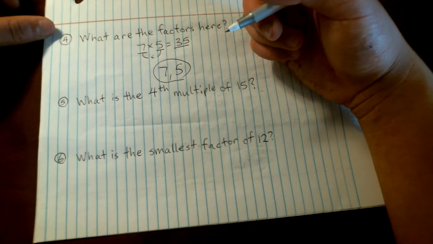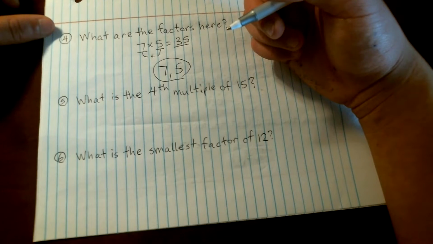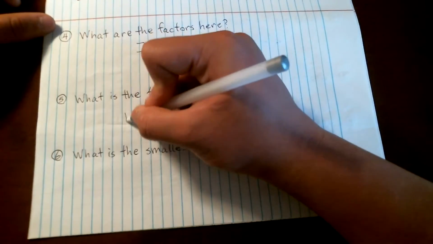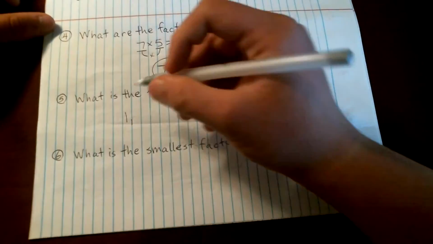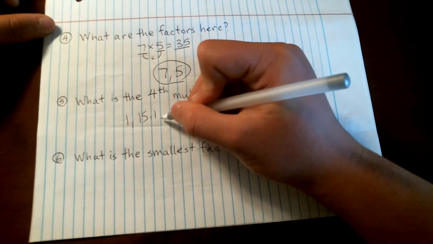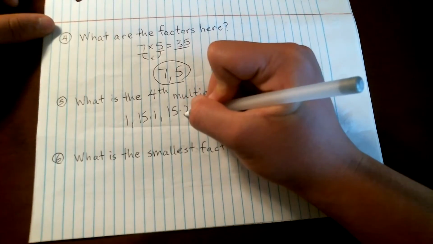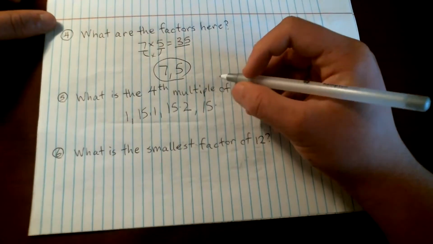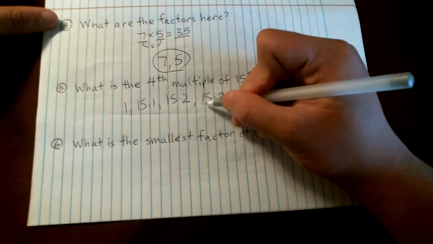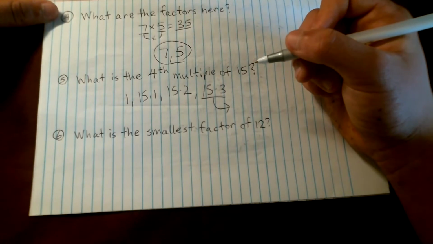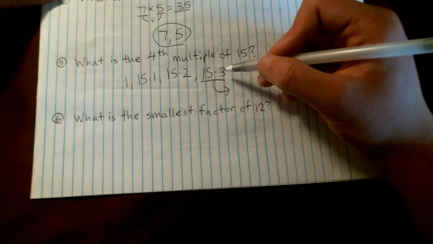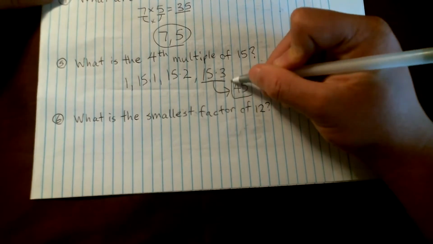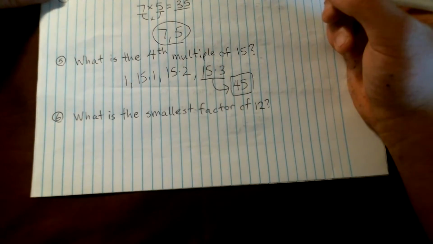Okay, and then for the fifth one, that one's asking what the fourth multiple of 15 is. So it's 1 as the first one, 15 times 1 as the second one, 15 times 2 as the third one, and 15 times 3 as the fourth one. And this one would be 45, and that is the fourth multiple of 15.